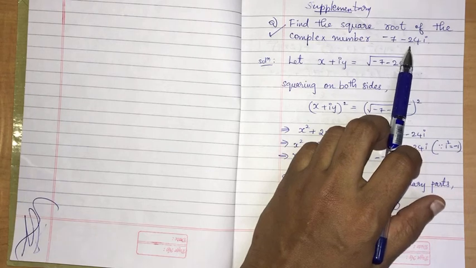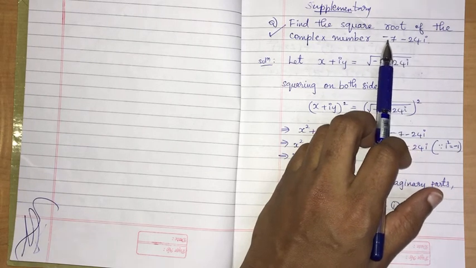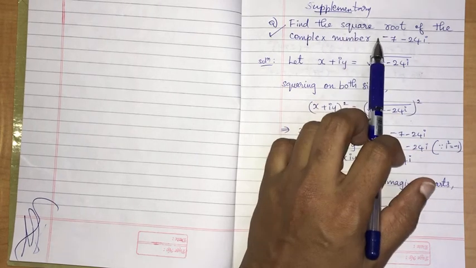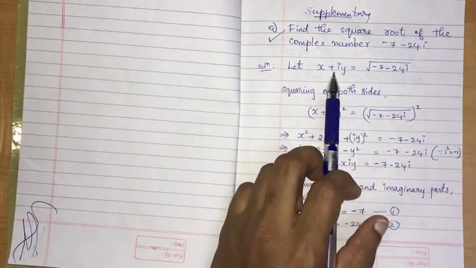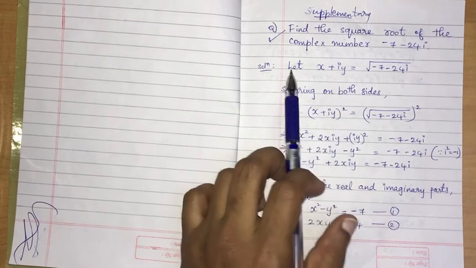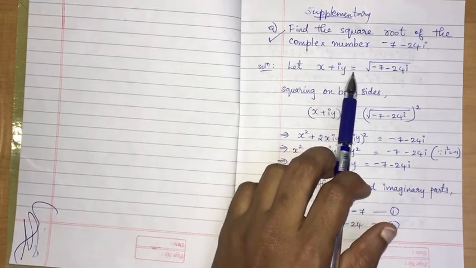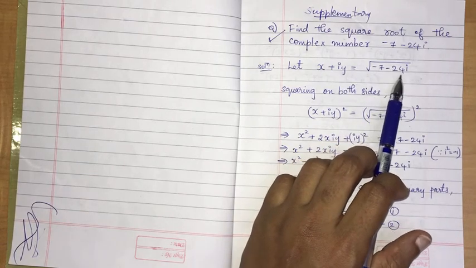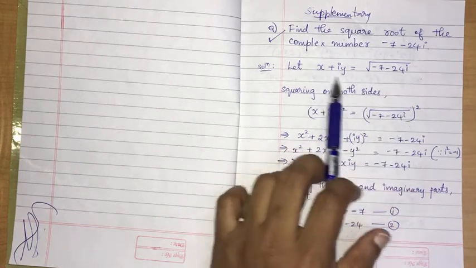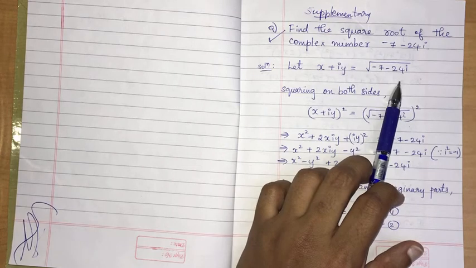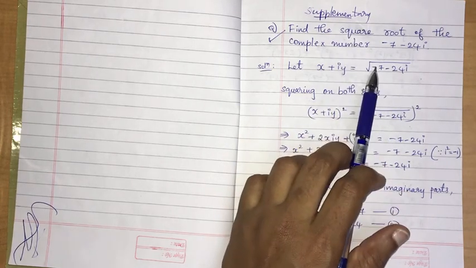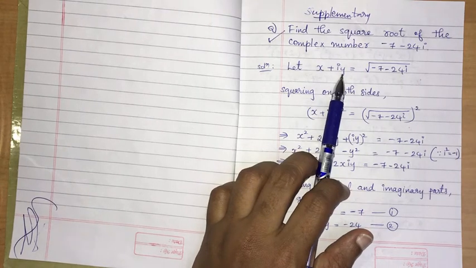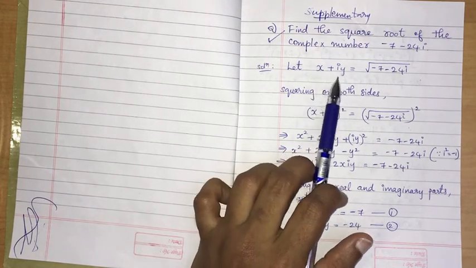So first, you have to write this minus 7 minus 24i in square root, and take it as x plus iy. So let x plus iy be equal to square root of minus 7 minus 24i. This is the very first step you have to write. The square root is represented in the form of a complex number, that is x plus iy, or else you can write a plus ib.